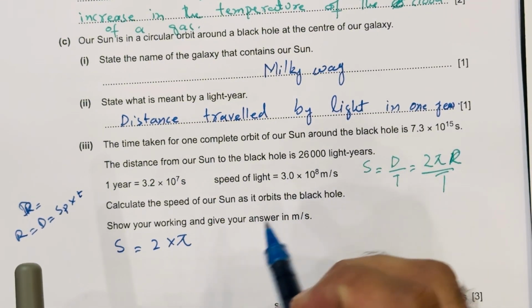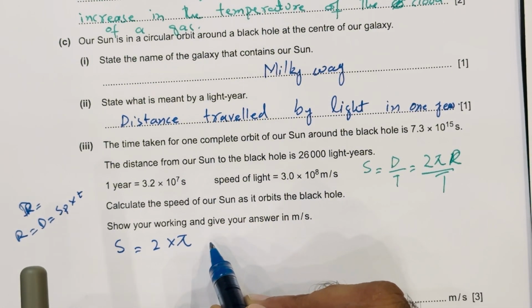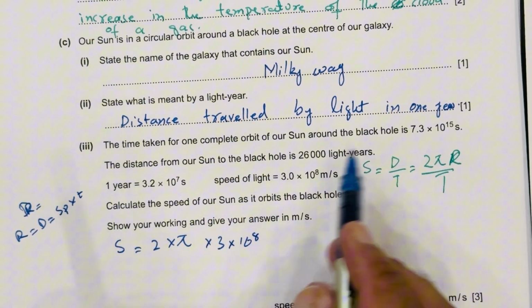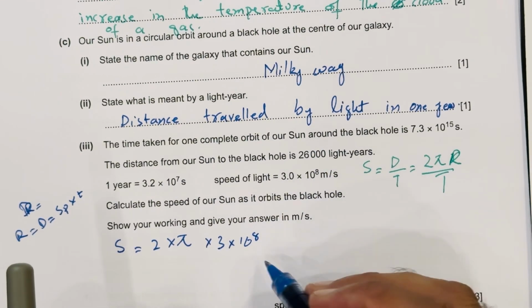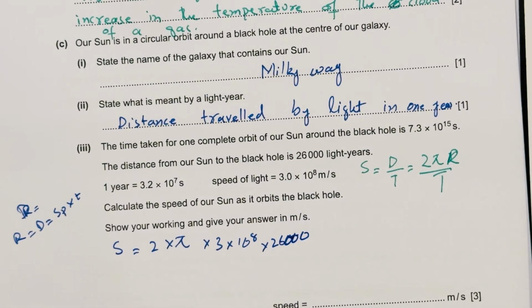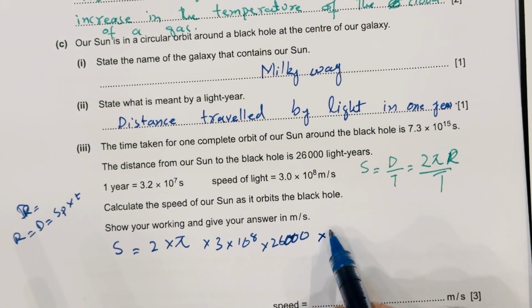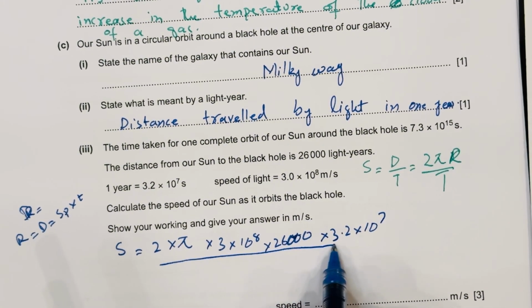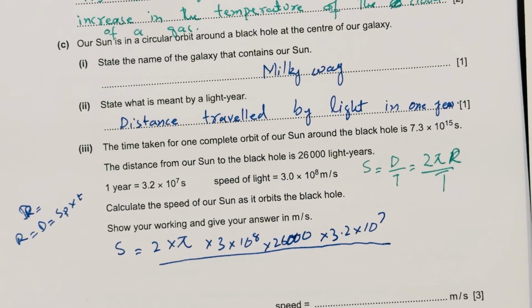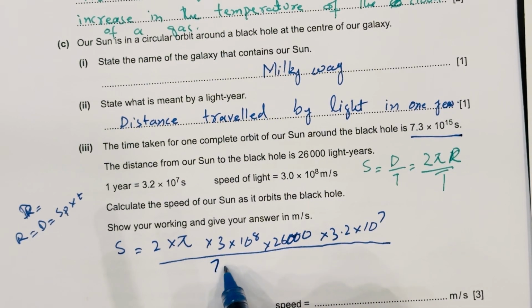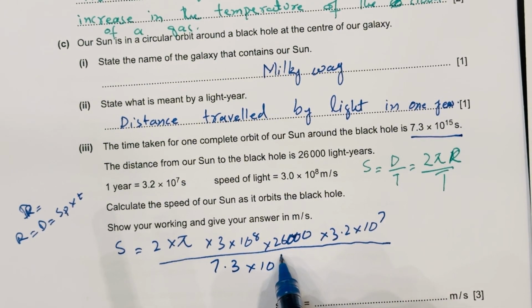The speed of light is 3 into 10 to the power 8. And what is time? We know the distance is 26,000 light years, and 1 light year is equal to 3.2 into 10 to the power 7. Now you need to divide it by time, which is given, so we're going to write over here 7.3 into 10 to the power 15.